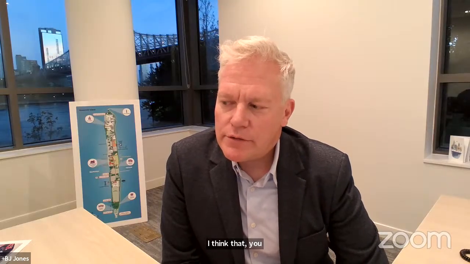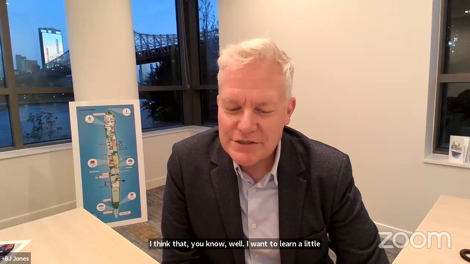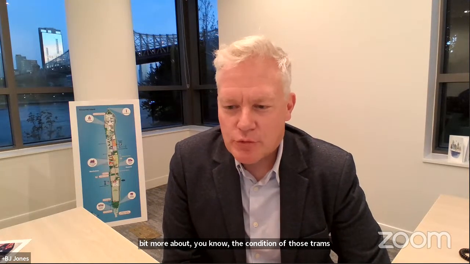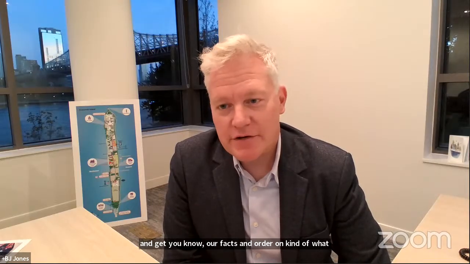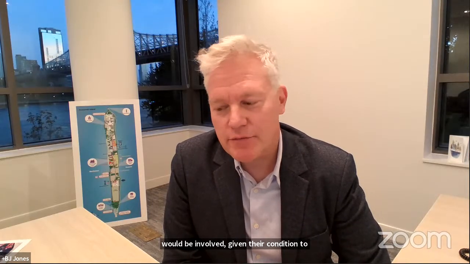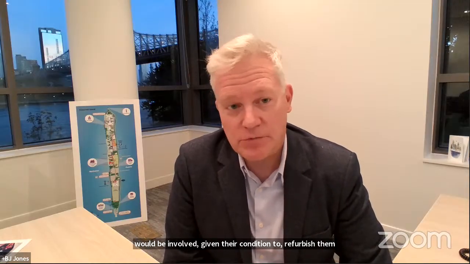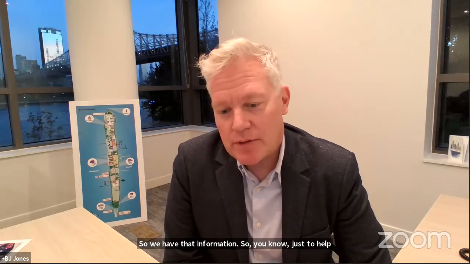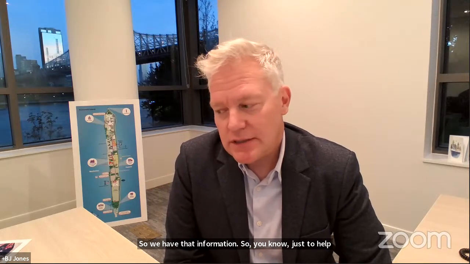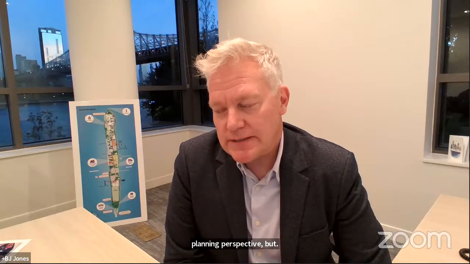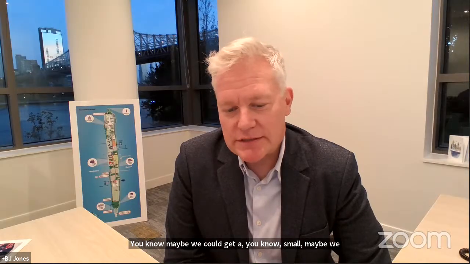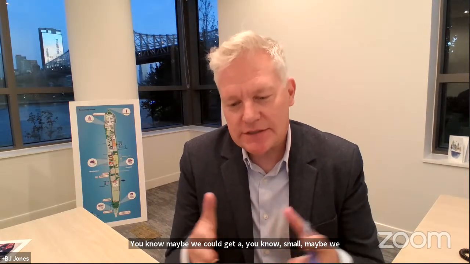I want to learn a little bit more about the condition of those trams and get our facts in order on what would be involved to refurbish them, so we have that information to help the conversation be productive from a planning perspective. But maybe we could figure out a way to solicit ideas from this group.